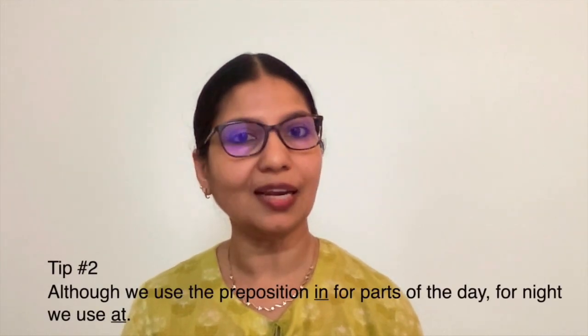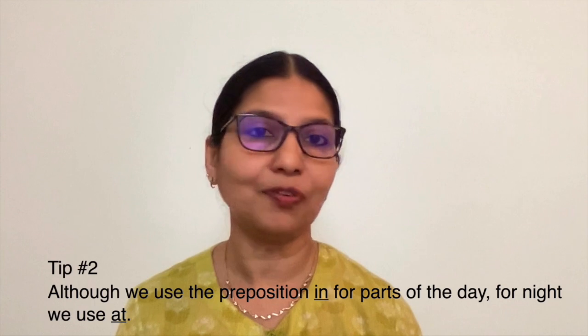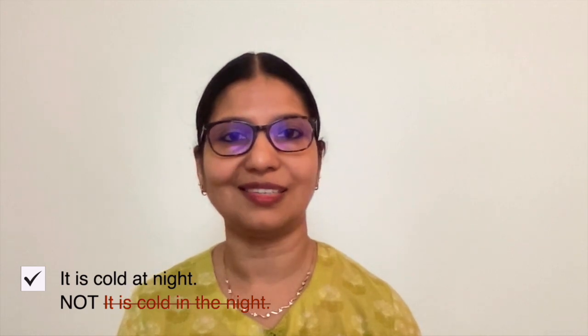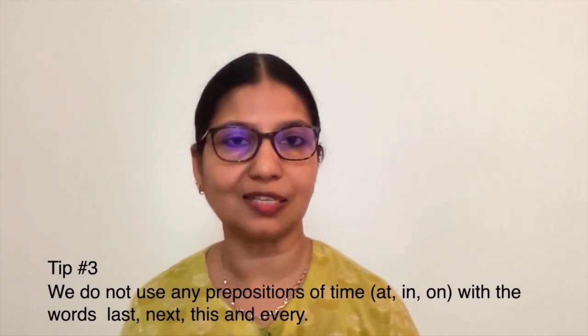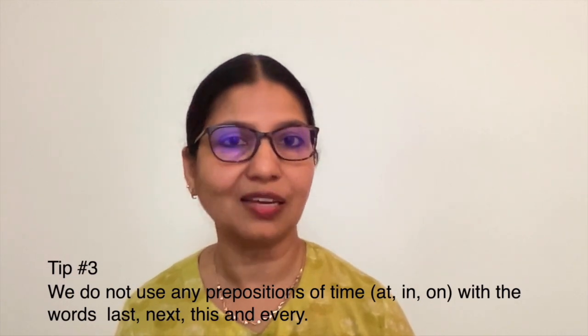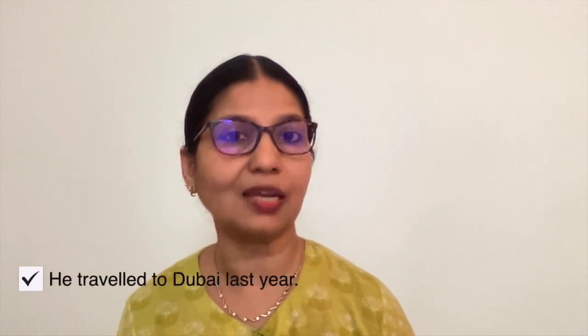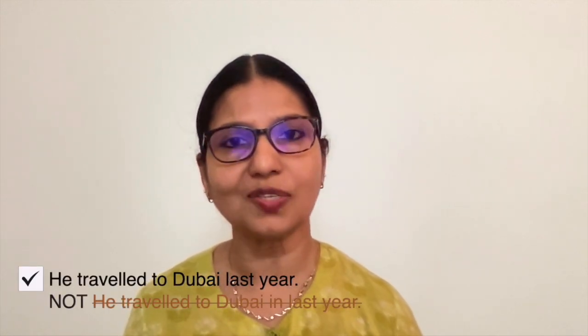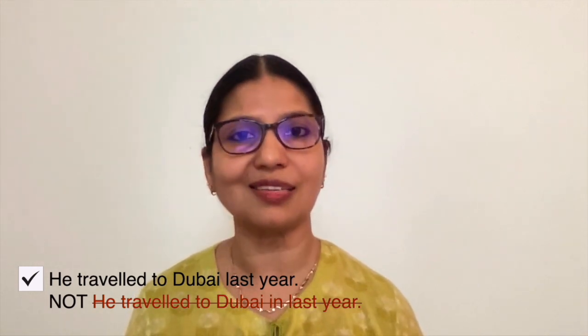On to tip number 2. Although we use the preposition in when referring to other parts of the day, for night we should use at. Thus, it is correct to say it is cold at night, but it is totally wrong to say it's cold in the night. Tip number 3. We do not use any preposition of time such as in or on or at with words like last, next, every, and this. So it is correct to say he traveled to Dubai last year, and it is wrong to say he traveled to Dubai in last year.